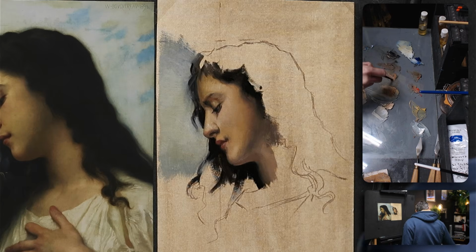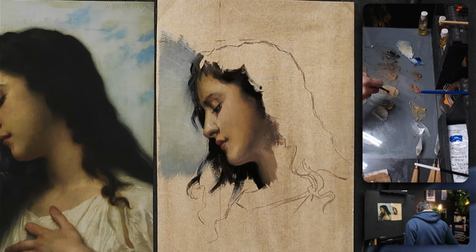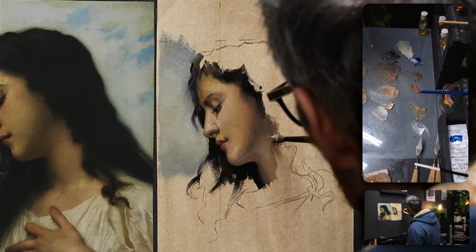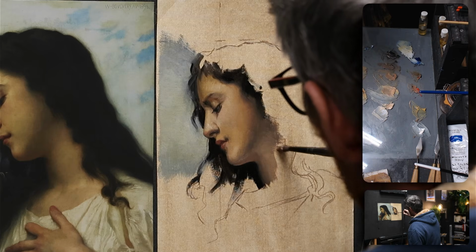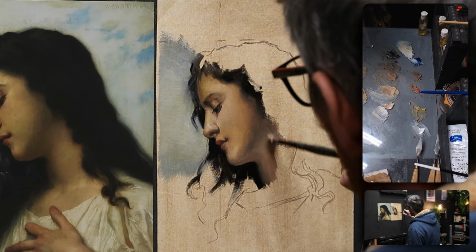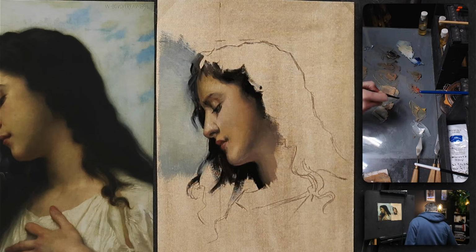Now, this is how Bouguereau used to paint. It's a timeless technique, and it's still very efficient today, and it's one of the best tricks for realism. A lot of artists just don't necessarily understand what's at stake behind the notion of starting with the darkest.